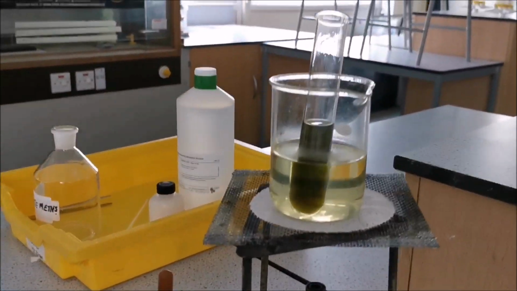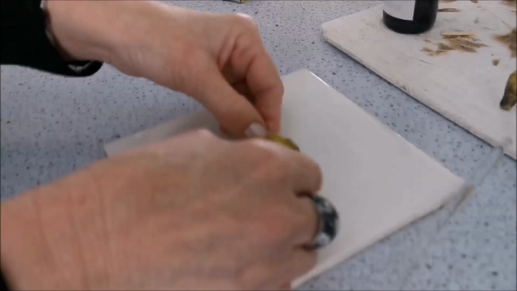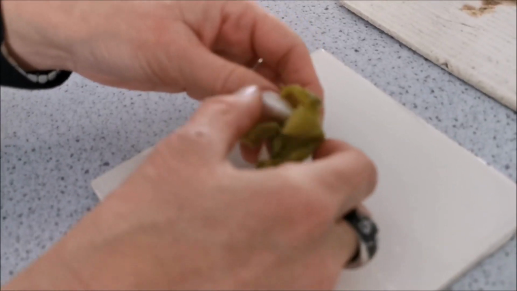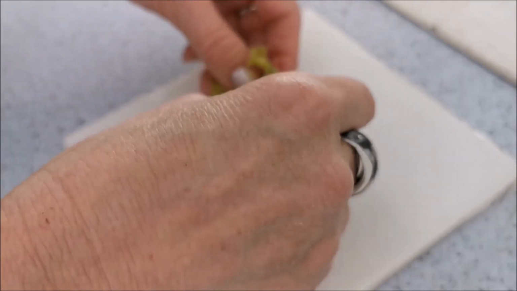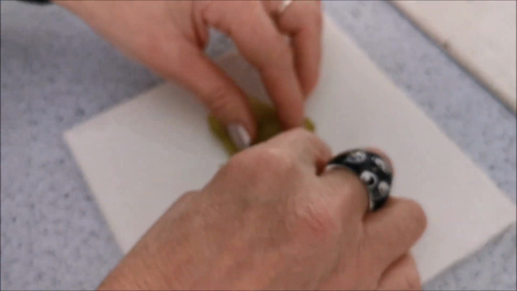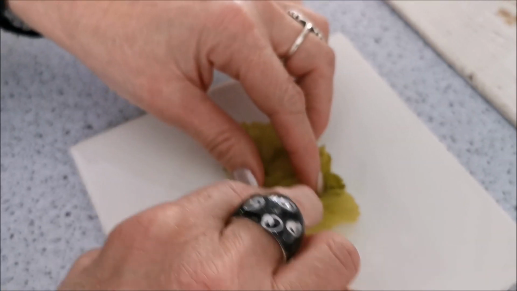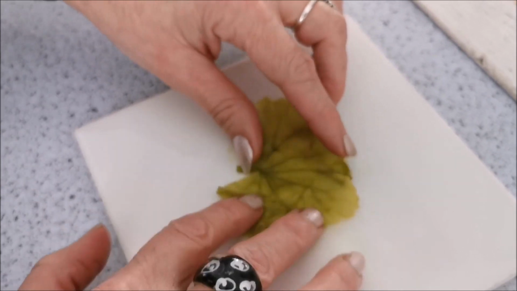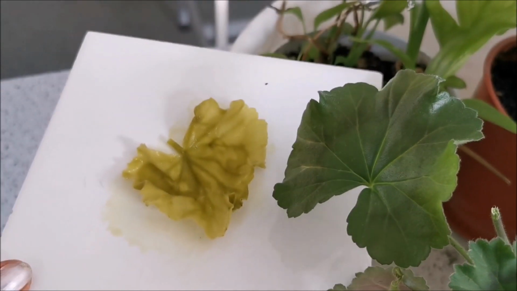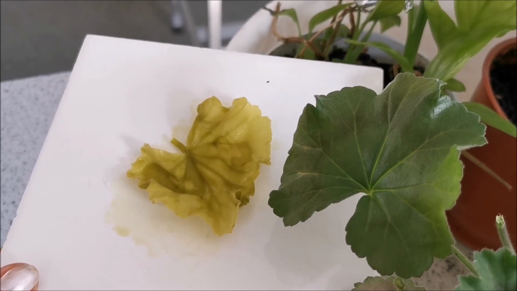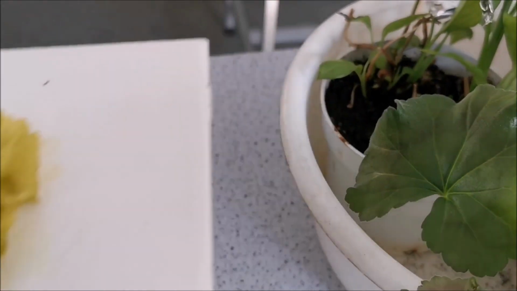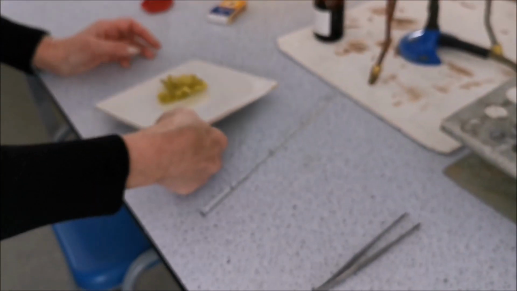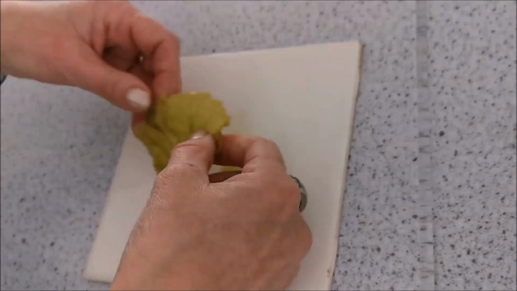You can also see the colour of this leaf. I'm going to carefully spread it out, and I'm just going to show you the difference between our leaf and the original colour of the leaf. So you can really see where the chlorophyll has opened up and gone into the water and come out of it. Now hopefully what we've got left behind is starch.